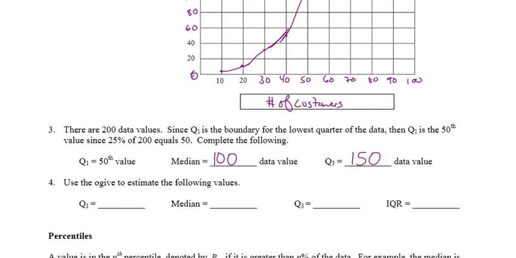Now, we want to use the ogive to estimate the following values. So, what is the 50th value?